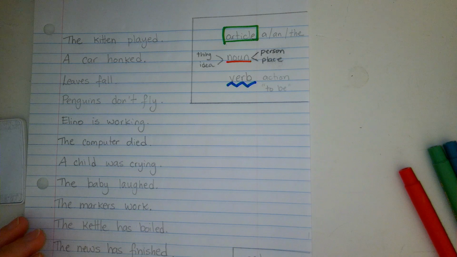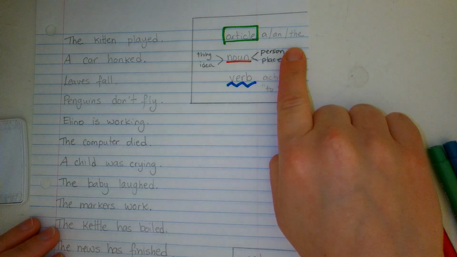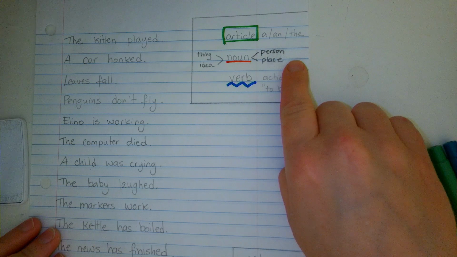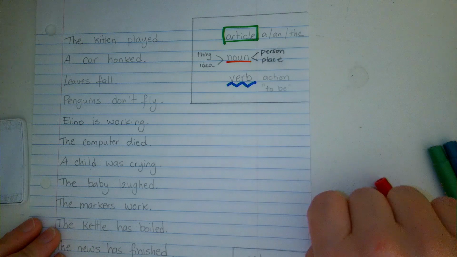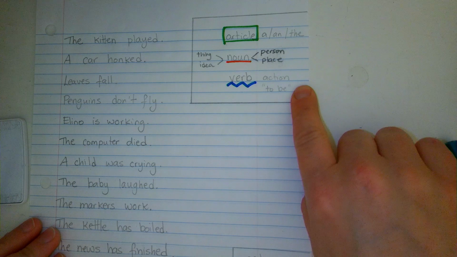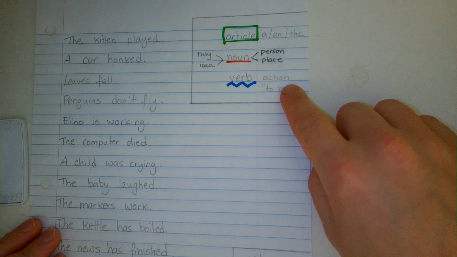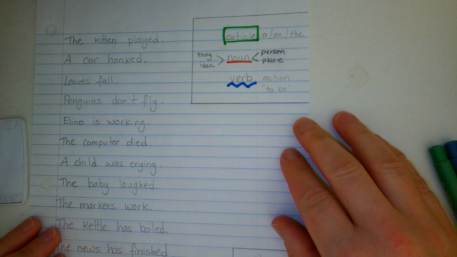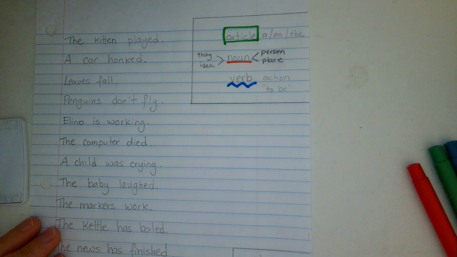So we are going to practice identifying articles: a, an, and the; nouns: people, places, things, and ideas; and verbs: actions, or the verb to be, or stative verbs in these sentences. So these are real basic sentences. In English, we have to have a noun or a pronoun and a verb. We may have other words as well.